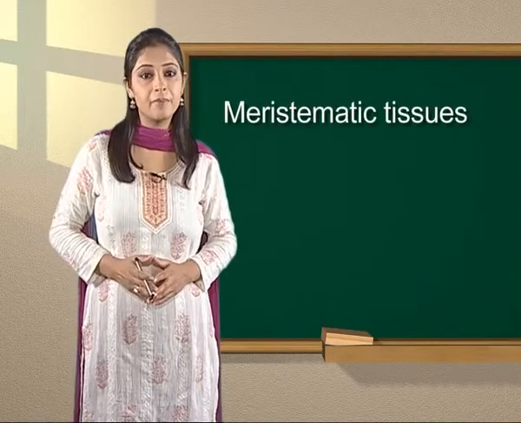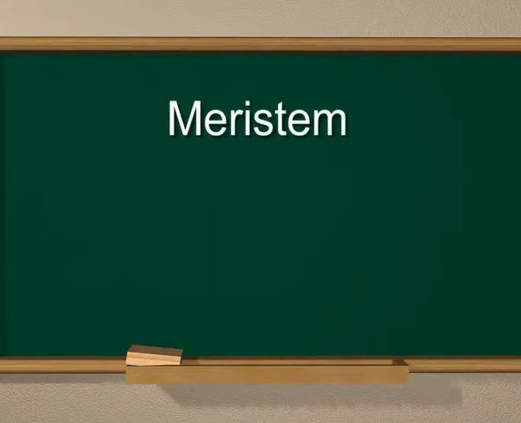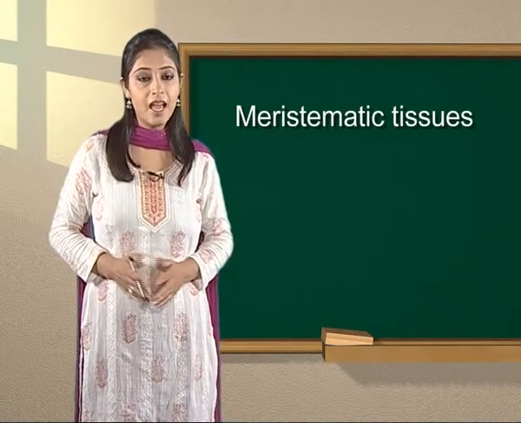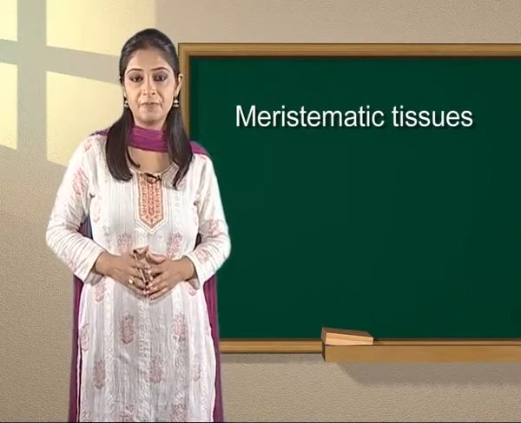Let us study the meristematic tissues in detail. The word meristem is derived from the Greek term meristos, which means to divide. So, these are the unspecialized cells that divide and generate new cells and tissues. Meristematic tissues are made up of cells or group of cells that have the ability to divide.